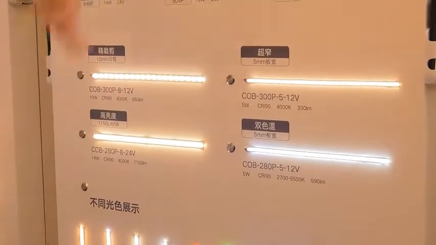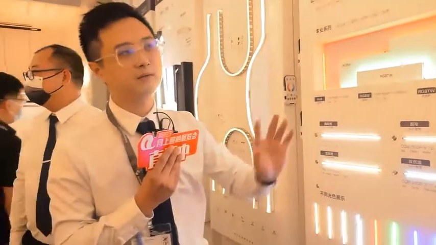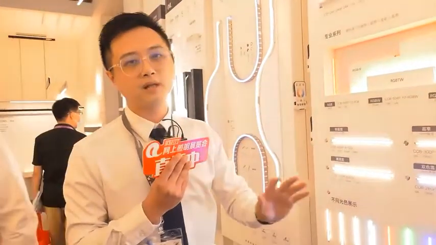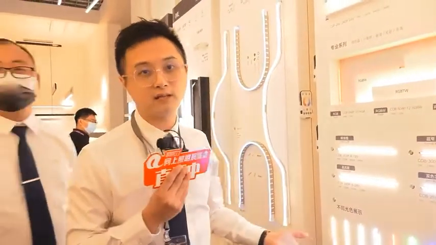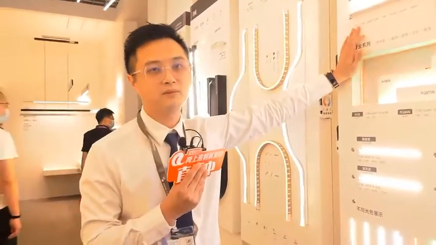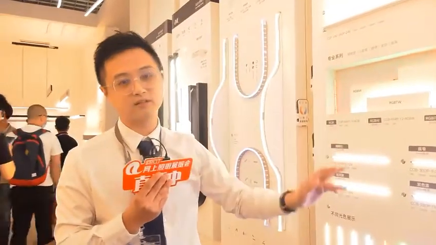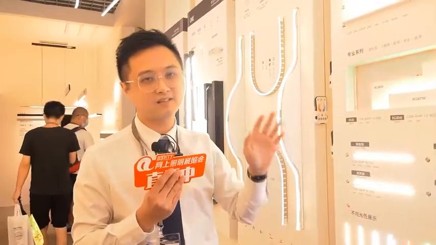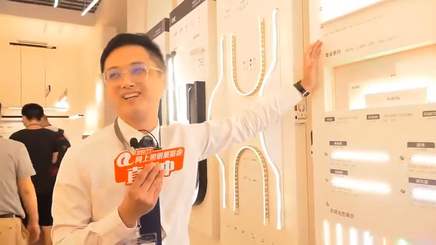So different solutions to solve any problem our customers may be facing. So this is COB strip light. There's no reason nobody likes this family.